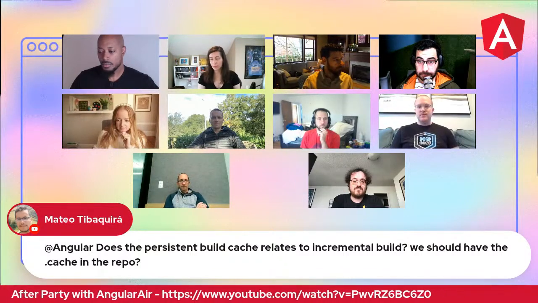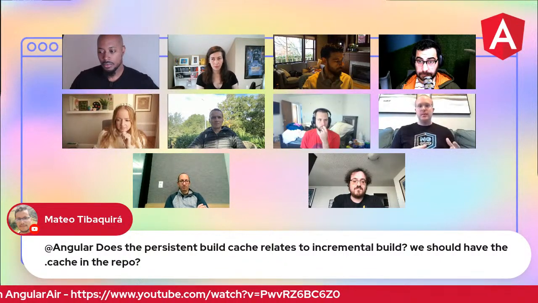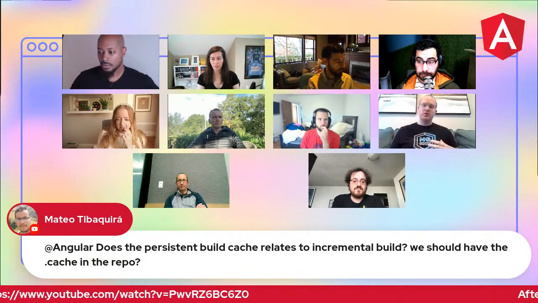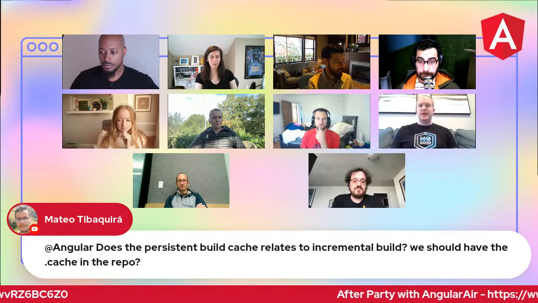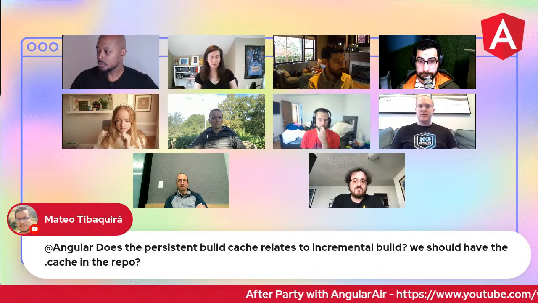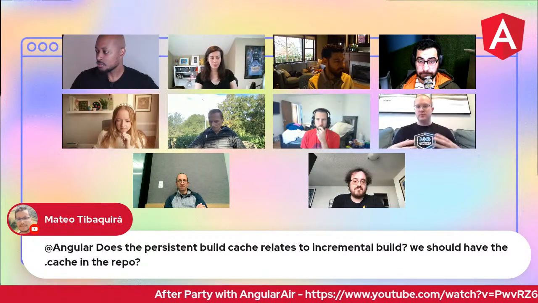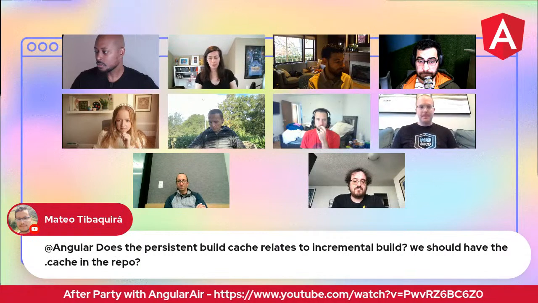For example, if you build one commit and then on the next commit in CI, you might want to keep that directory around, so that you're able to reuse that cache on your next CI build. That's one example where you would want to persist it, but you probably wouldn't want to check it in.